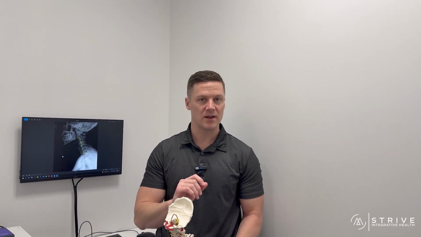What we need to do for these patients is take a specific x-ray so we can see what joints are working and which ones aren't working. So what we have our patients do during the x-rays is not only having them look straight forward, but we do something called motion studies, where we have our patients bend their head forward and bend their head back so we can see exactly where it's putting pressure on those nerves.